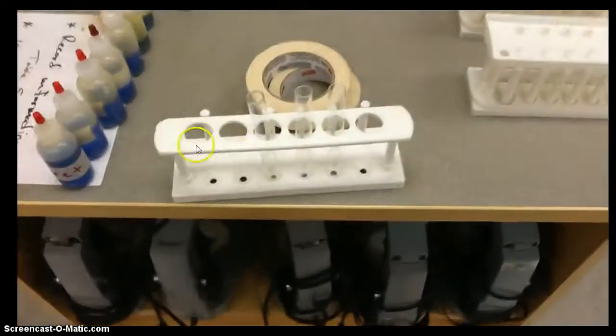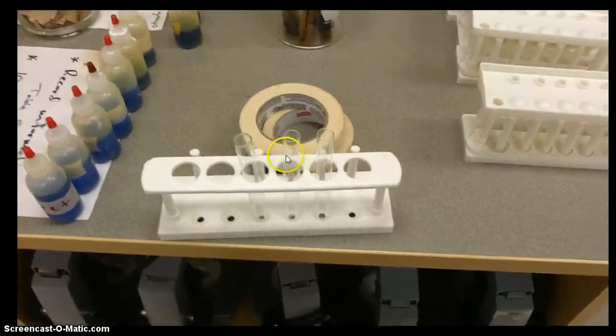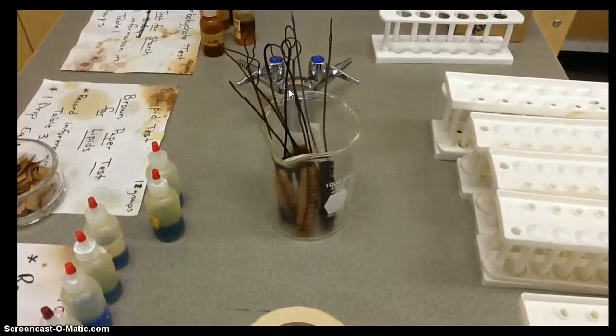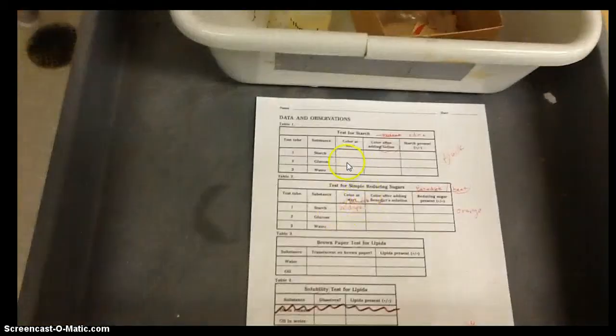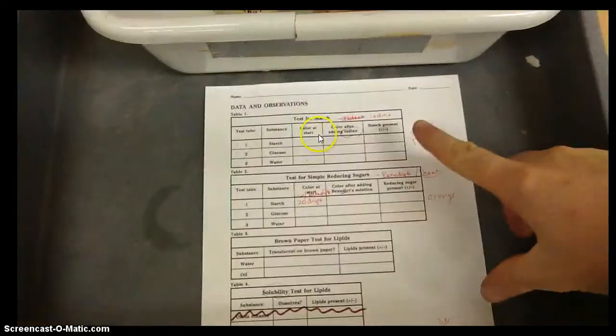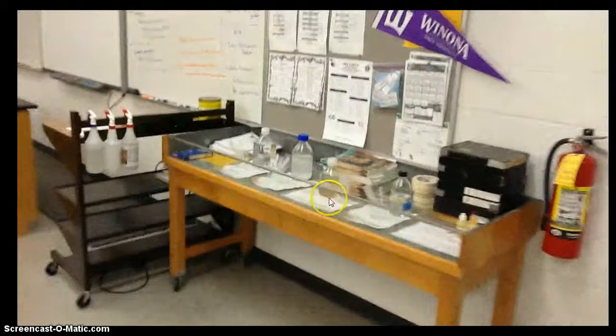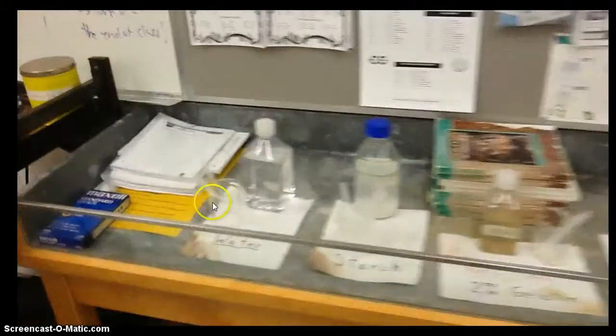Now, each group is going to get a test tube rack with 3 test tubes. Test tubes are going to be in this brown container. Label each one, test tube 1, 2, and 3 with a piece of tape. And you can grab one of these cleaners as well in between different tests that you're going to be doing. Now, we are going to be looking at testing with different reagents. And so those reagents, again, are going to be the starch, glucose, water, gelatin, and oil. And those reagents are all going to be over here on this lab table.